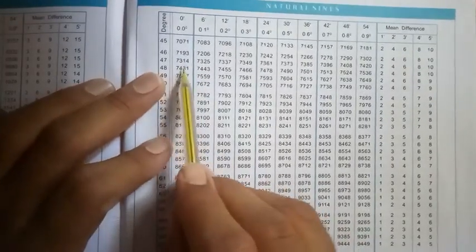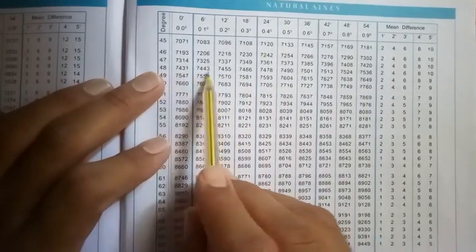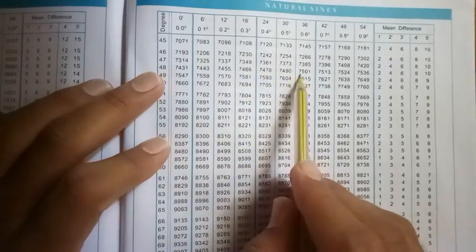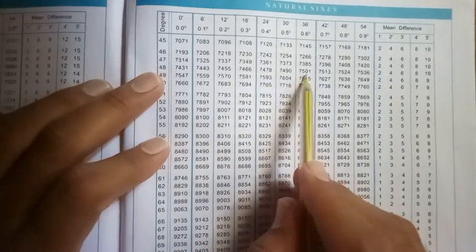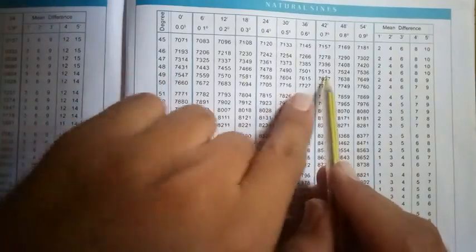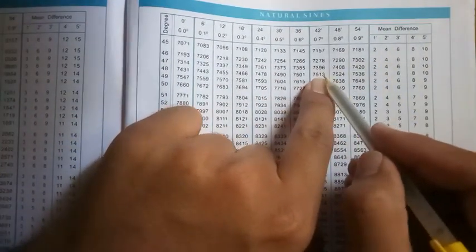Now here in row 0.7431, 7474, yes, see here 7501, here 7513, check it, yes, here this is the value of 0.7513.